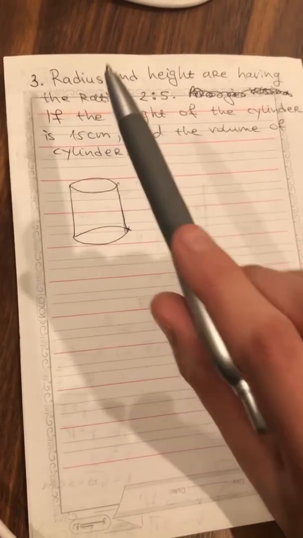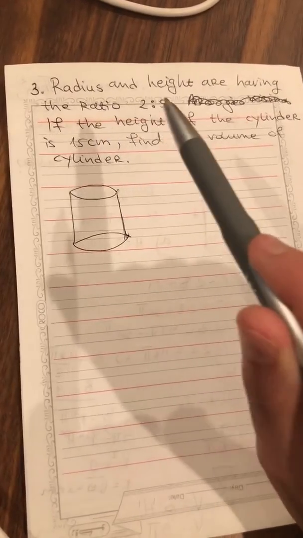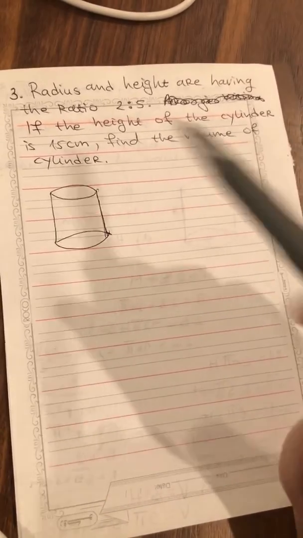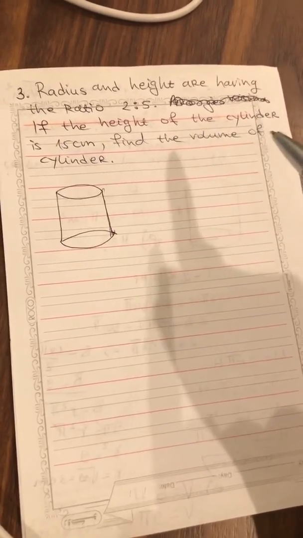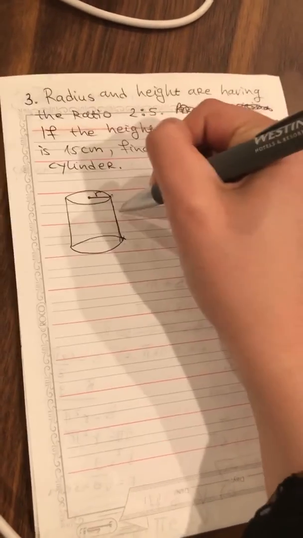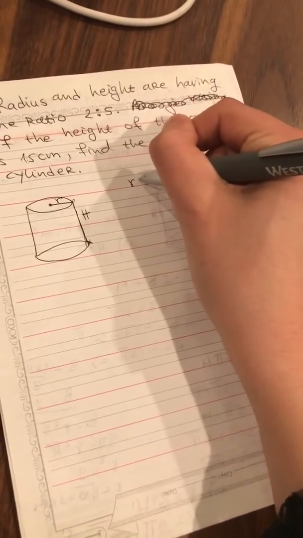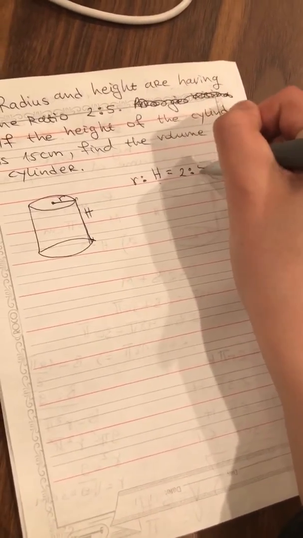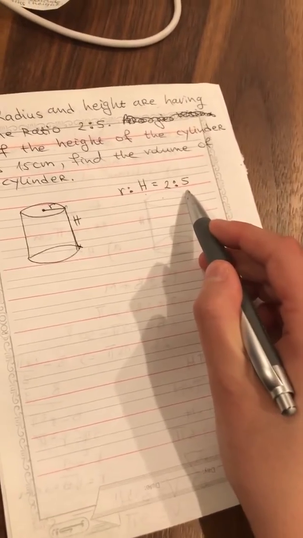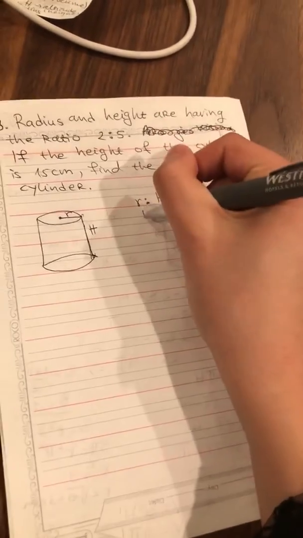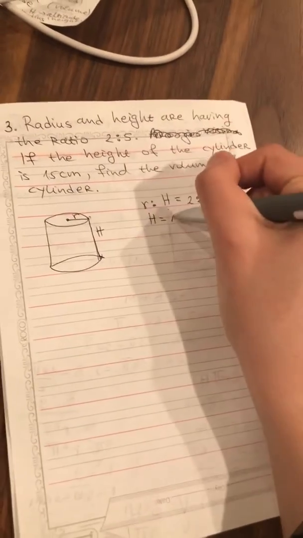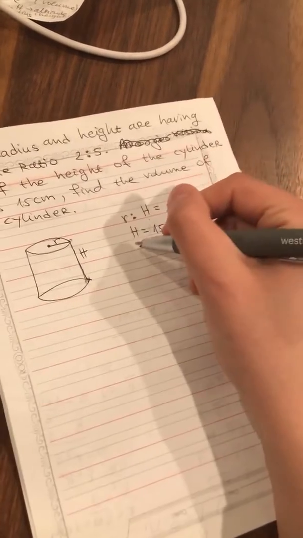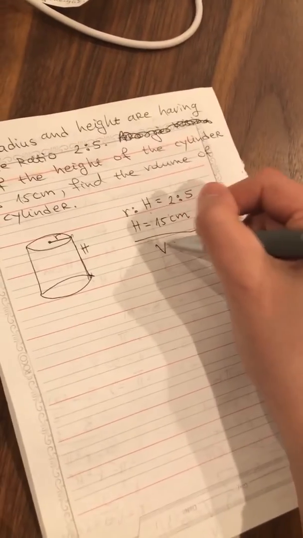Our third task says radius and height are having the ratio 2:5. If the height of the cylinder is 15 centimeters, find the volume of the cylinder. So, radius and height. We have written that radius and height are having the ratio of 2:5. We also have the information that the height of the cylinder is 15 centimeters, and we are supposed to find the volume of the cylinder.